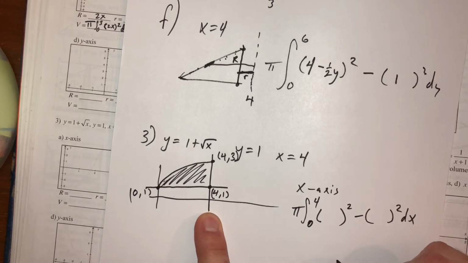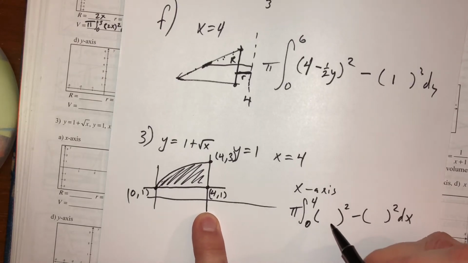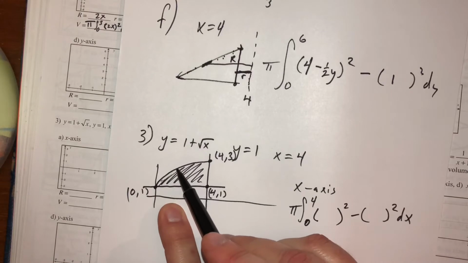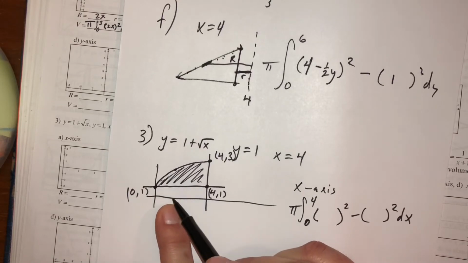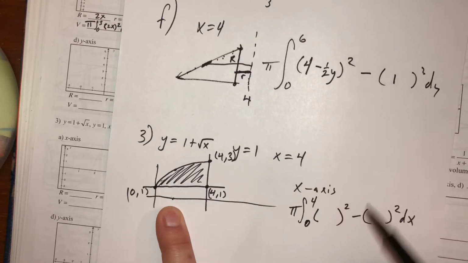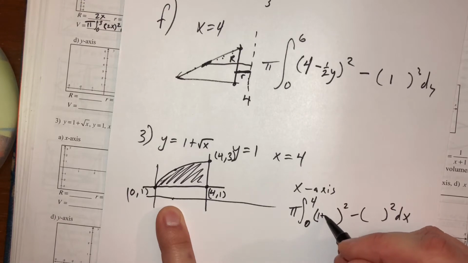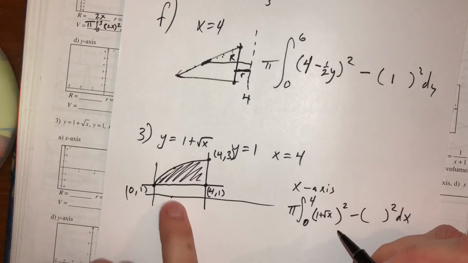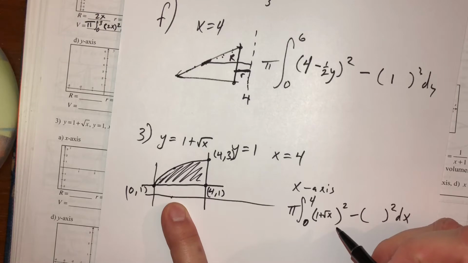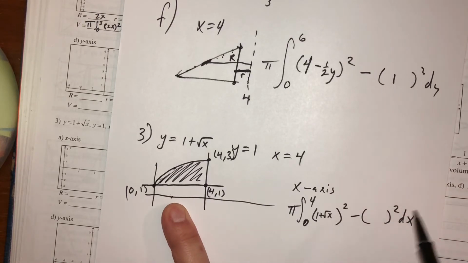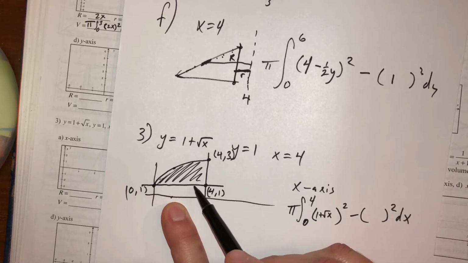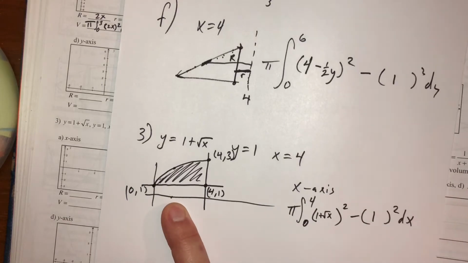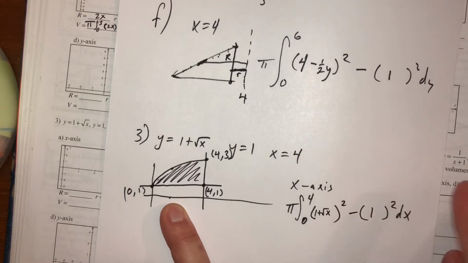Our big radius is going to be the outside curve down to our axis. The outside curve is 1 plus root x, and we normally would say minus the axis, but the axis is 0, so we'll just leave it. Then our second one is going to be from 1 down to our axis. And there's our first one.